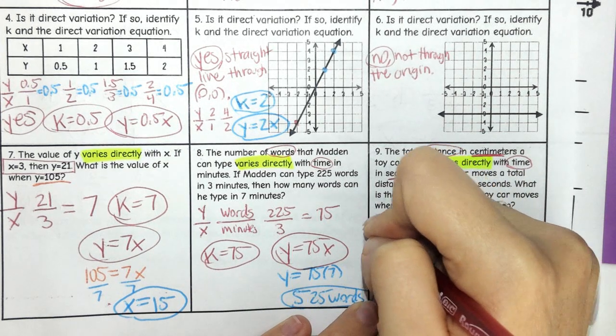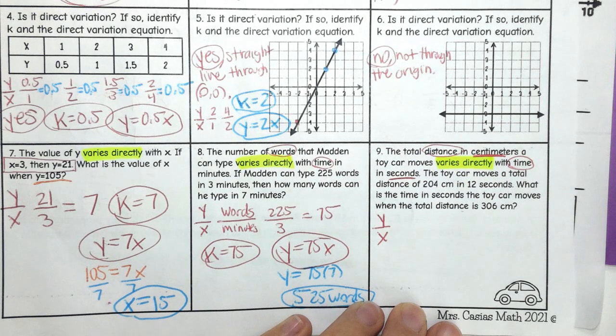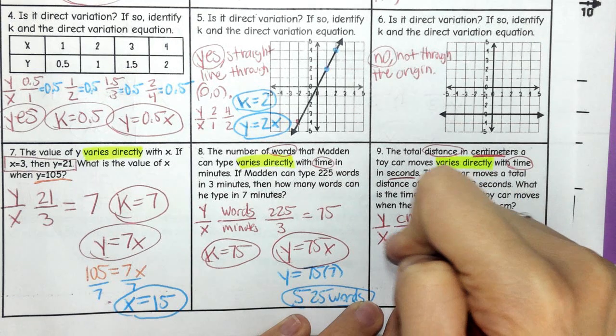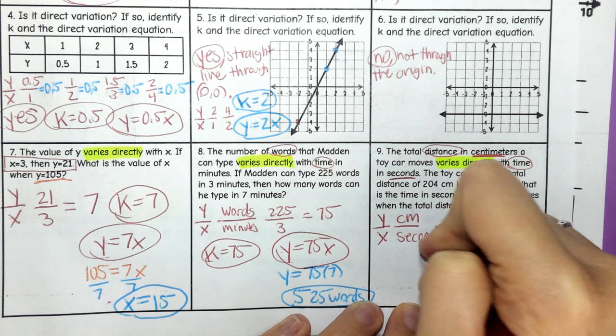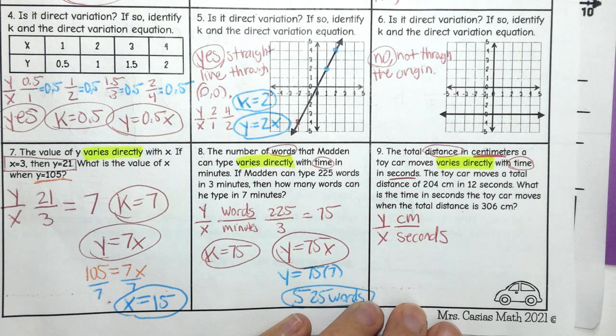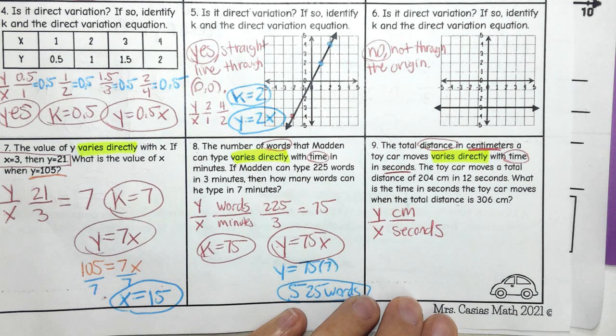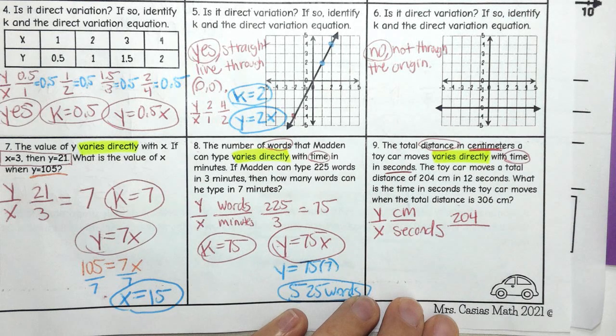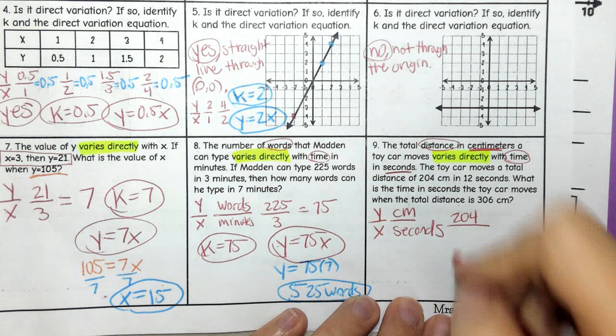So if we're doing y over x, which one is my y value? The centimeters or the seconds? So I'm going to do centimeters over seconds. What did they tell us for the centimeters? How many centimeters? Very good. In how many seconds? Good.